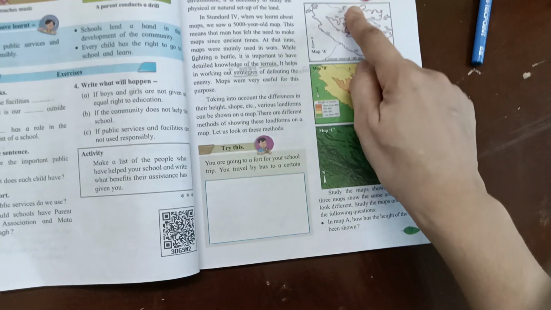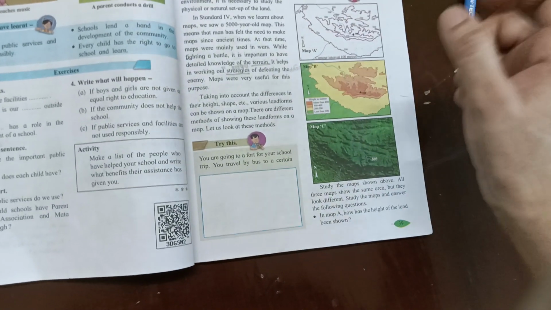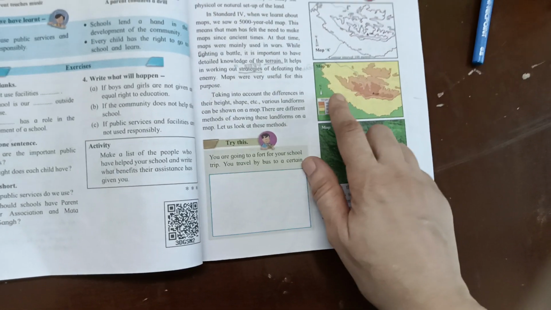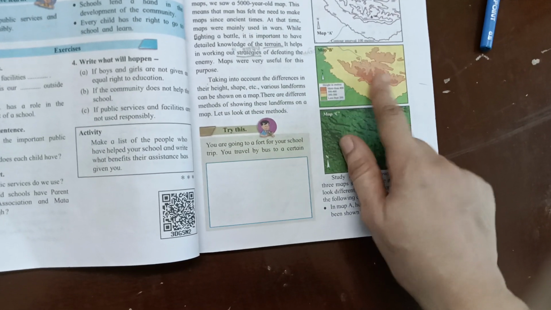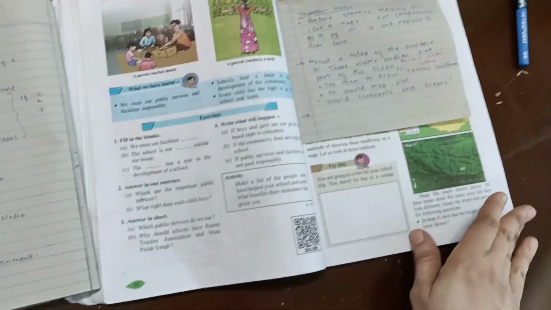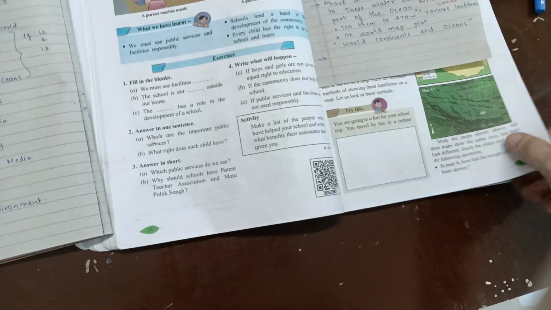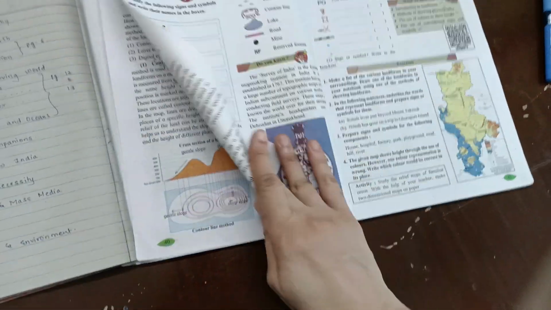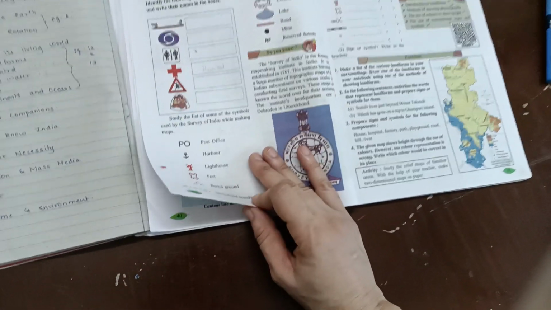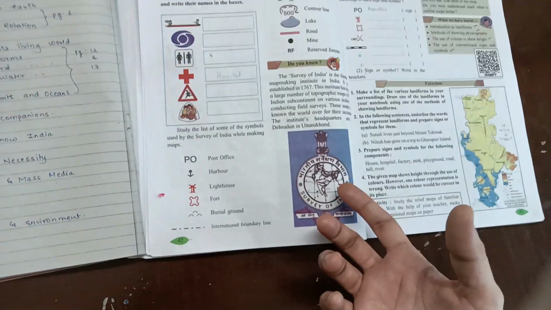Here the number is given, and the number is of the height, in meters, and different colors are used to show the height. And this is a third, different map. While explaining any concept of geography, it is very essential that you explain each and every map in detail. While taking all these activities, involve the students and let the children answer your questions.